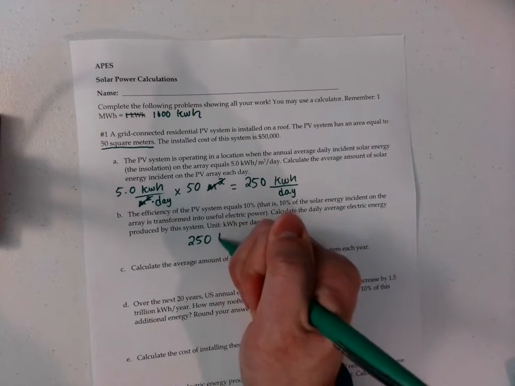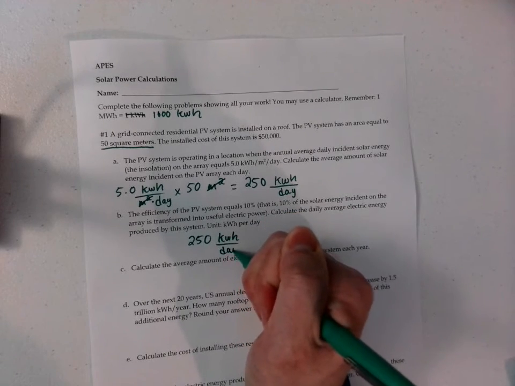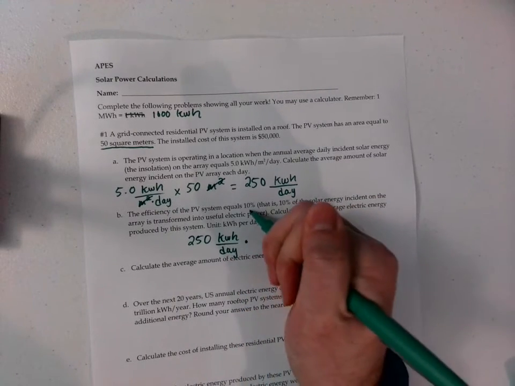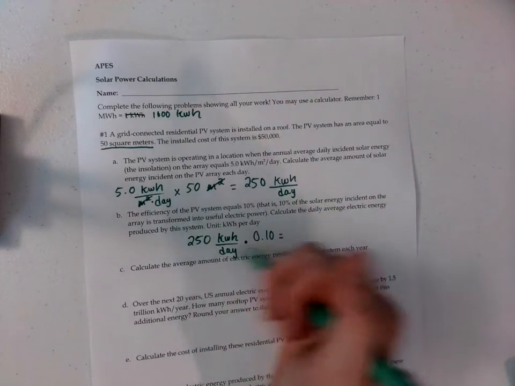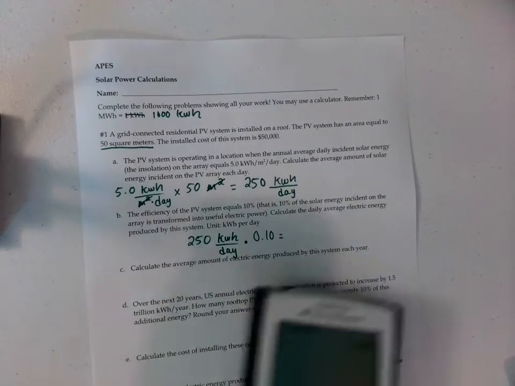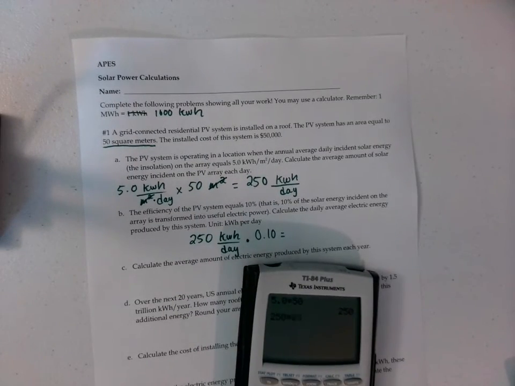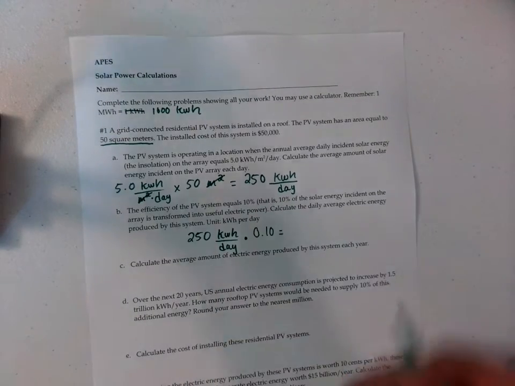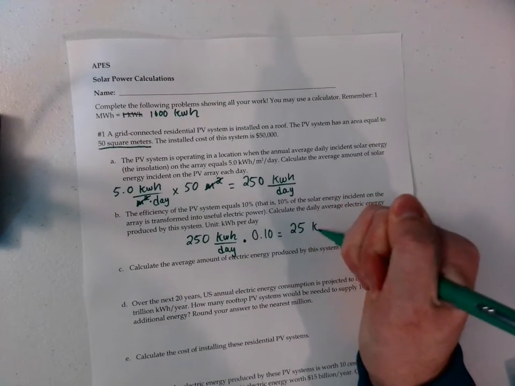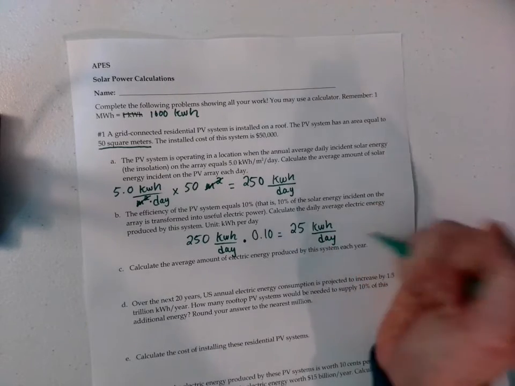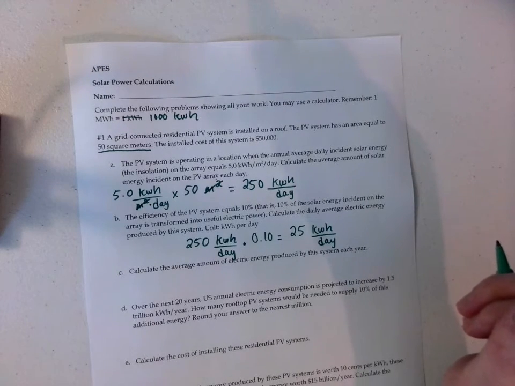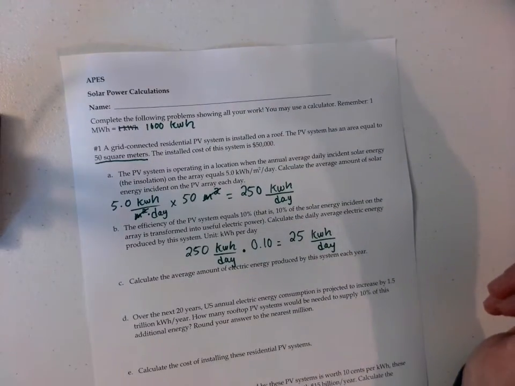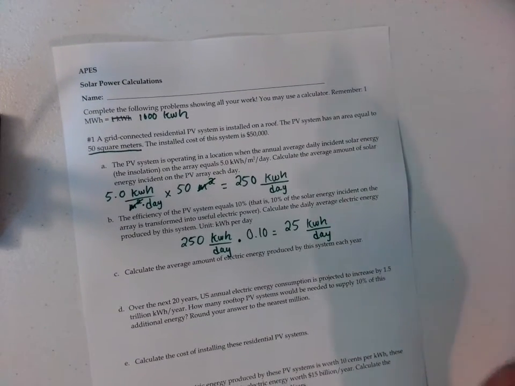So if it's 250 kilowatt hours per day, and it's only 10% efficient, you divide 10 by 100 to get it as a decimal, that would be 0.1. 250 times 0.1, if you don't know how to do this in your brain or you want to check yourself, it's 25. So it's 25 kilowatt hours per day, which is not a lot of kilowatt hours at all. Remember, the Three Gorges Dam in China can produce, I think it's like 225,000 kilowatt hours per day. Or it might even be megawatts.